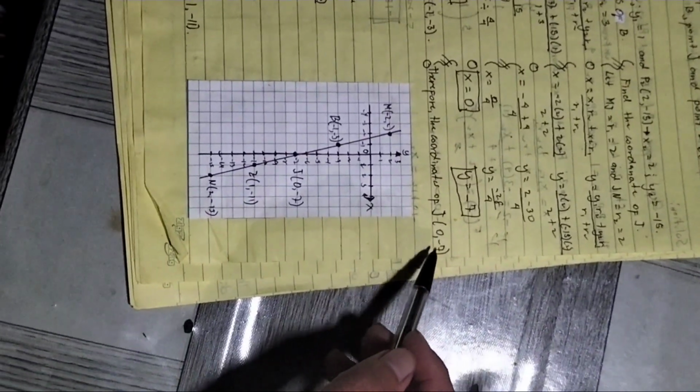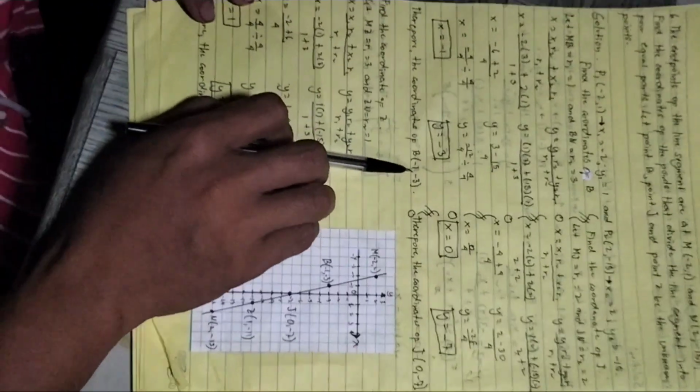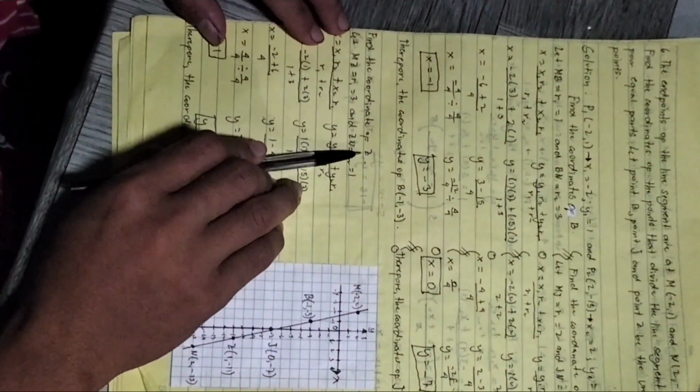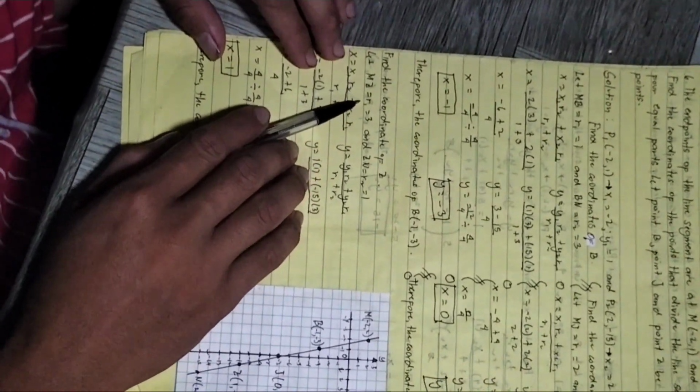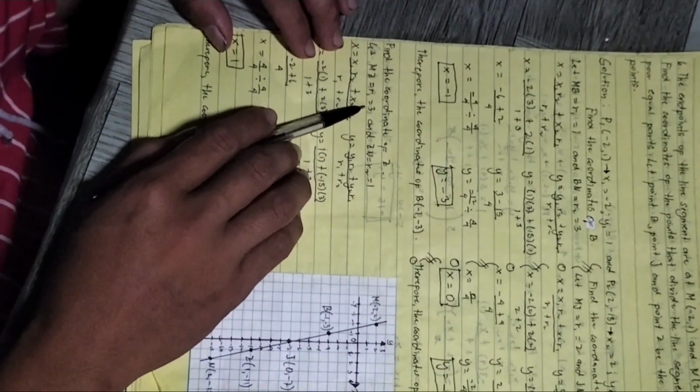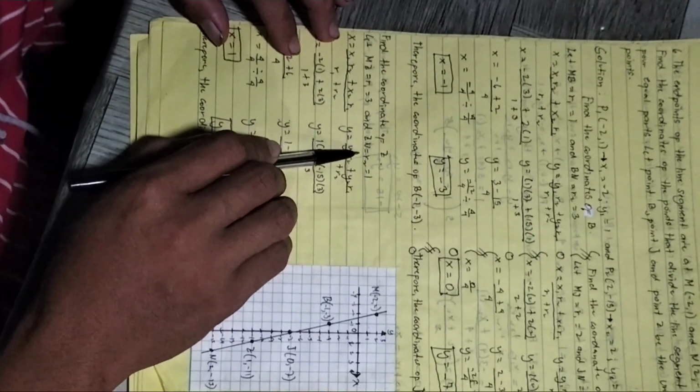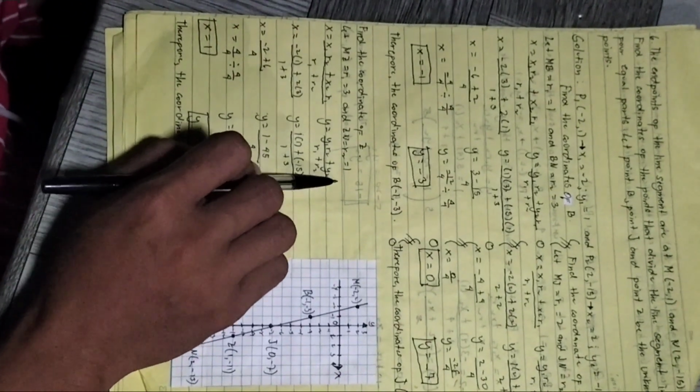Therefore, the coordinate of G is 0 and negative 7. Therefore, the coordinate of B is negative 1 and negative 3. And find the coordinate of Z. So last, let MZ is equal to r sub 1 is equal to 3, and ZN is equal to r sub 2 is equal to 1.